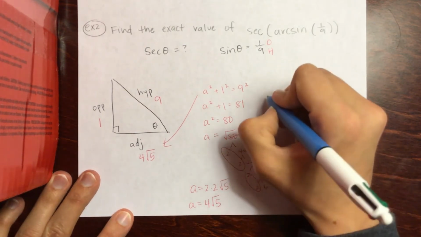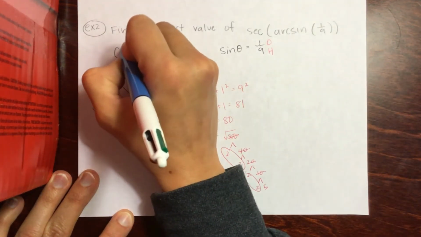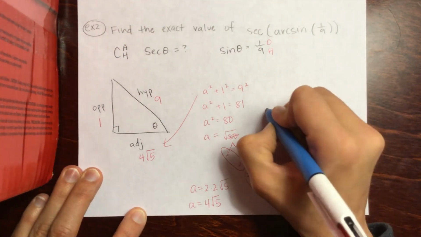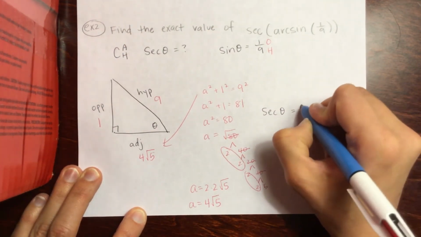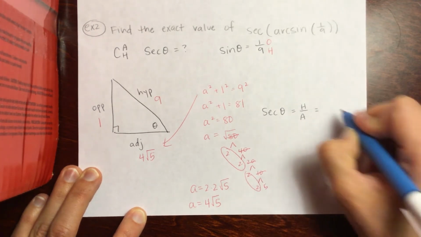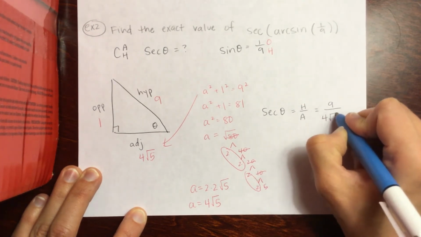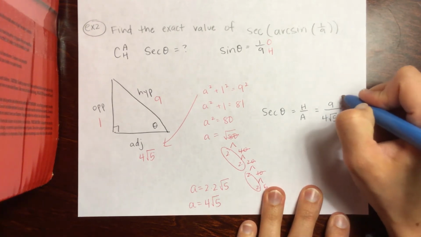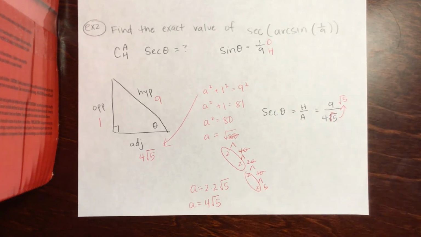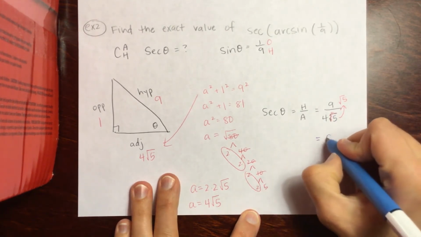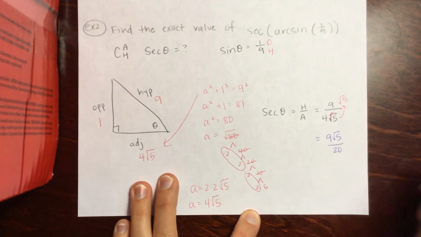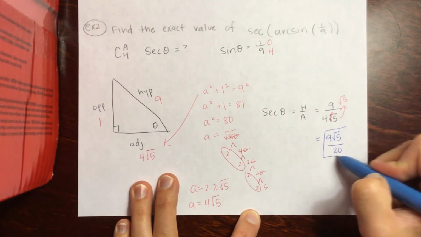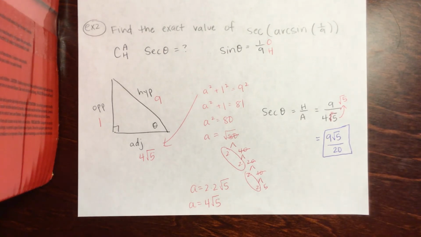Last step, now find your secant fraction. Secant is the reciprocal of the cosine fraction. So I need to flip to get secant, so my hypotenuse over my adjacent. On your homework, your ALEX system, you can leave it like this, but for me, anytime you have classwork or a take-home, you need to rationalize your denominator. Simplify 9/20 if you can, but I can't. So here's my final answer.